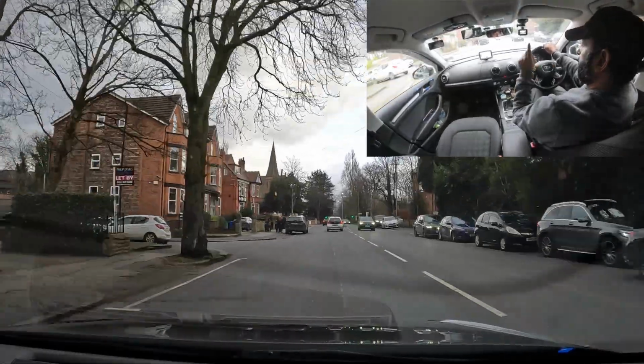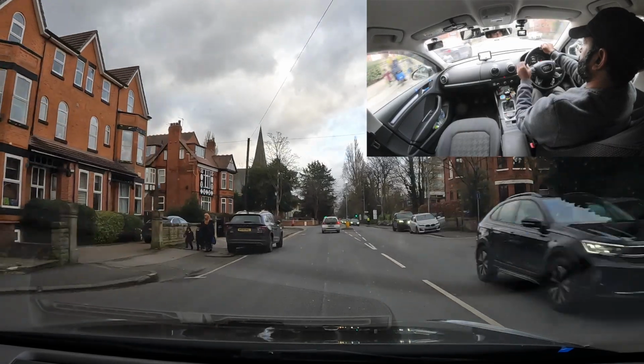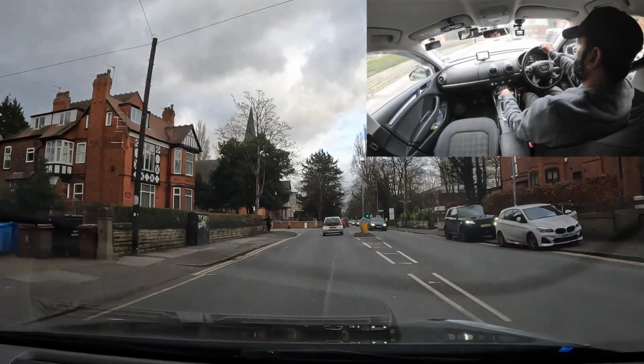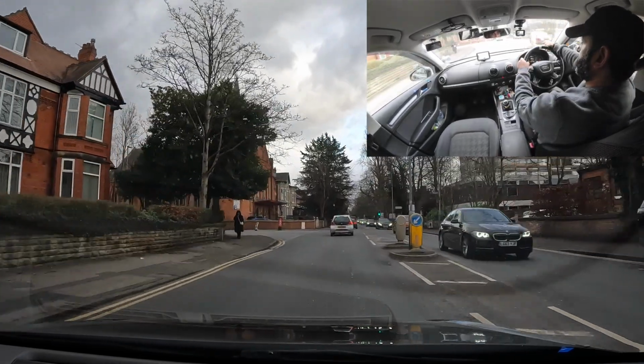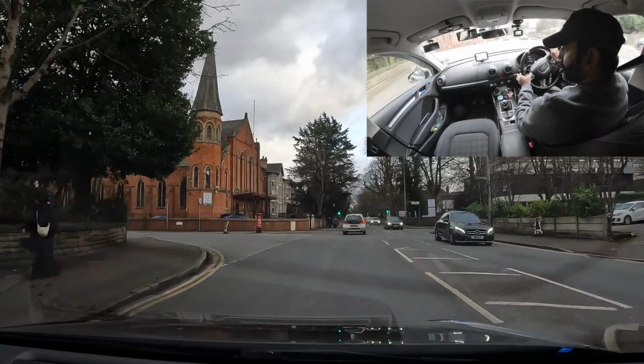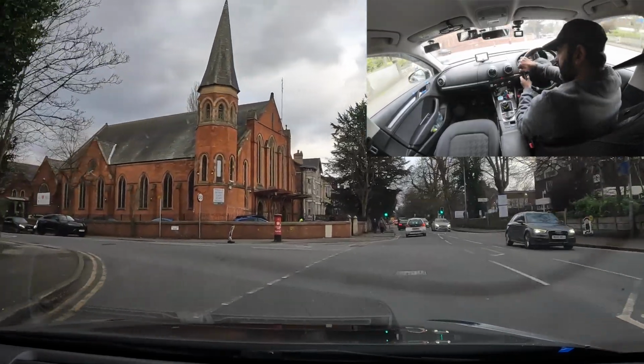In this video we're turning left here. I want to show you something. This is Ballamore Road, and we're turning left into Burton Road. Look in the left mirror.